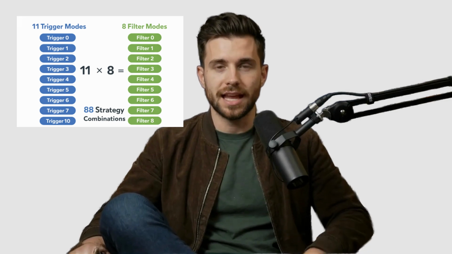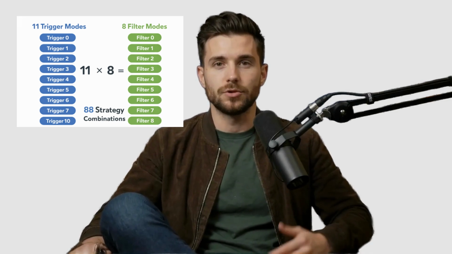This EA comes with 11 trigger strategies and 8 filter strategies, and you can combine them freely. When you multiply those together, it gives you 88 possible strategy combinations inside one single EA. So instead of just running one fixed strategy, this EA allows you to explore many different trading logics.